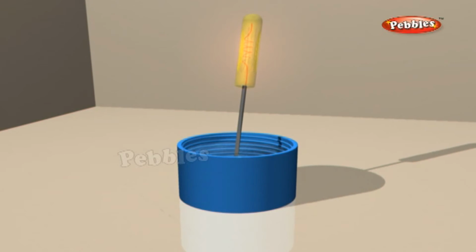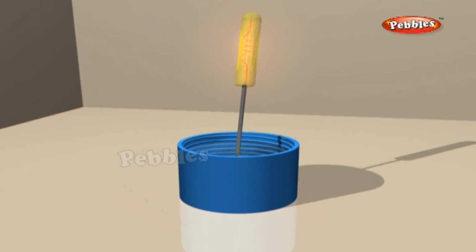When salt is dissolved in distilled water, we obtain salt solution. This is a conductor of electricity.